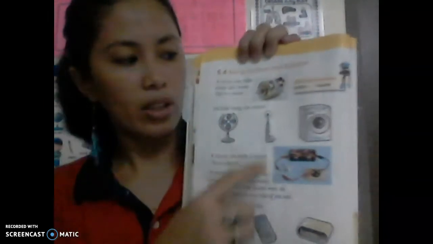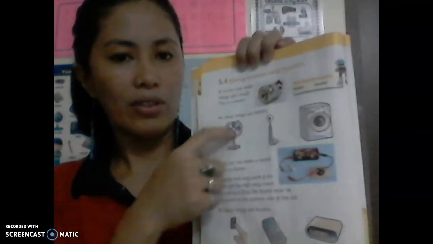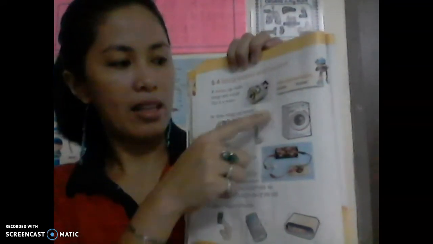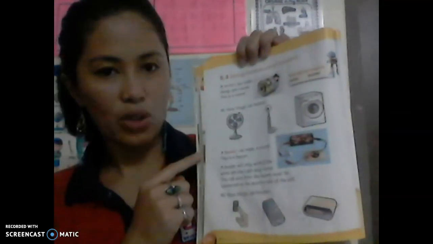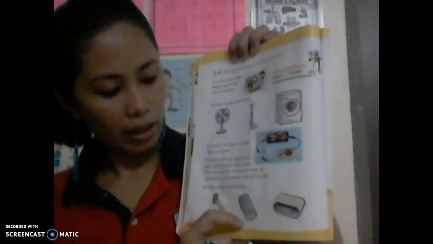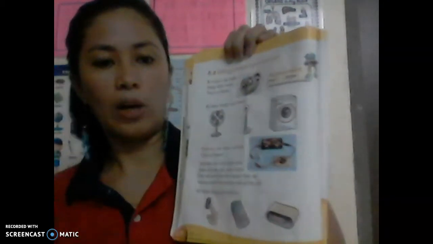All right. So again, these are the things that need a motor in order to spin or to move. We have the electric fan, we have this one used in the dentist, and this one is the washing machine. And how about examples of things that use a buzzer? We have the doorbell. We have the alarm, like the phone buzzing, and then we have the alarm clock.